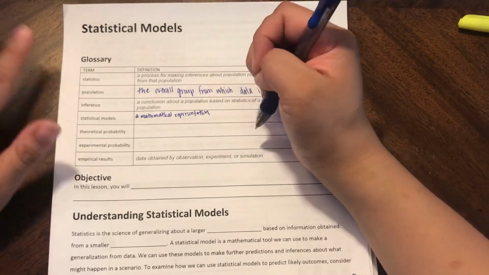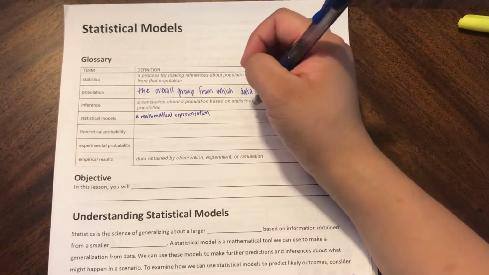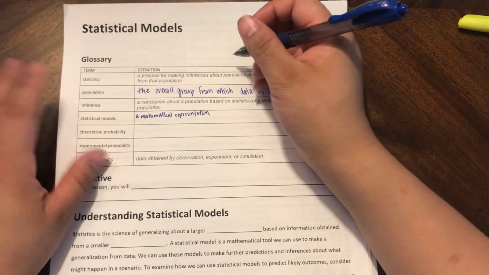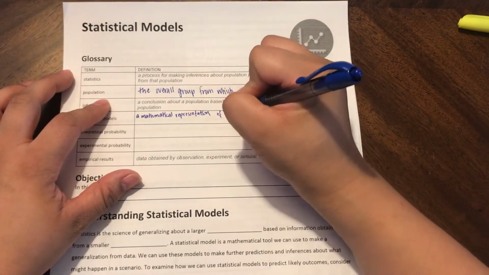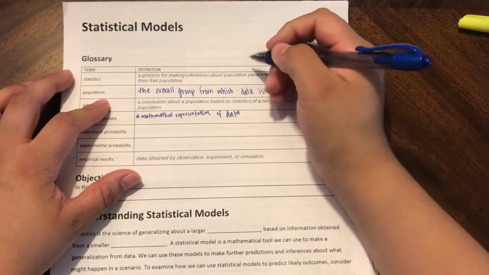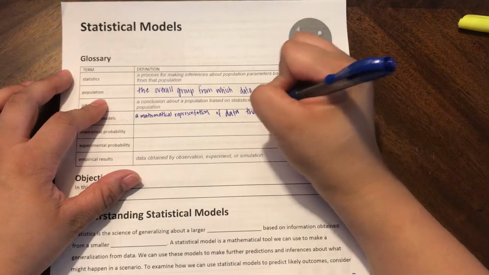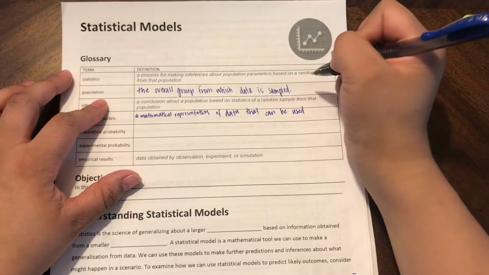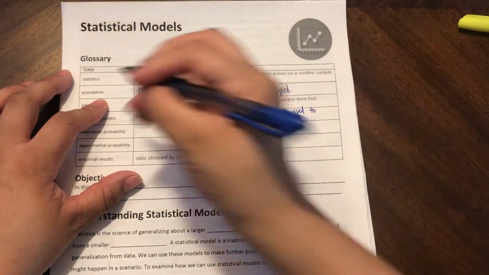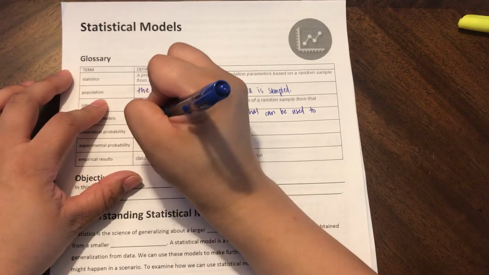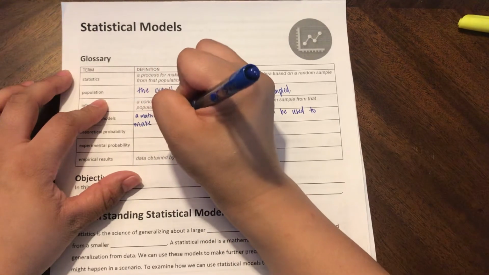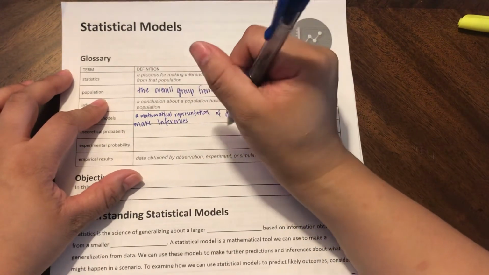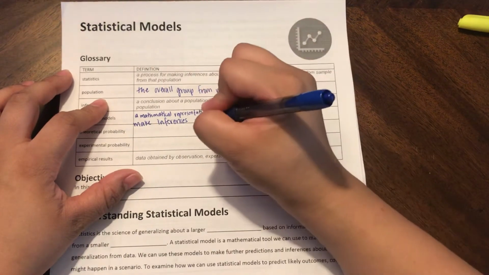If you just want to shorthand it, that's okay, but I am getting these word for word from the definitions that were provided in the glossary. So it's a mathematical representation of data that can be used to make inferences, which we already discussed what that is, or make predictions with the use of probability.